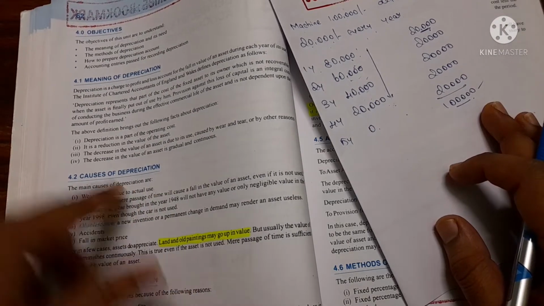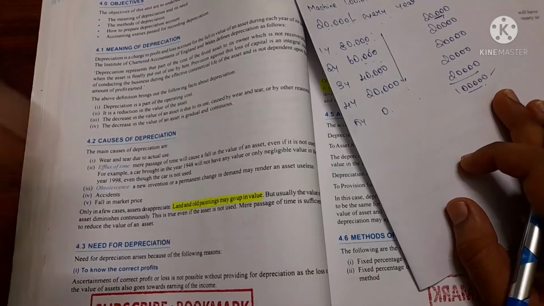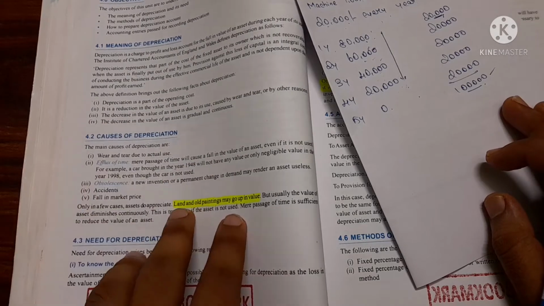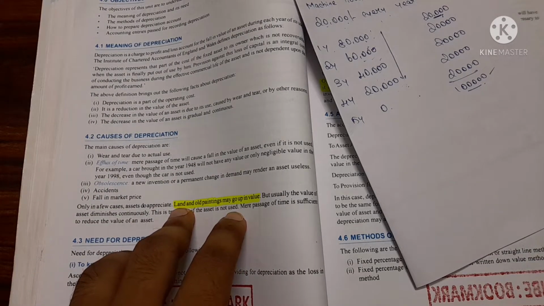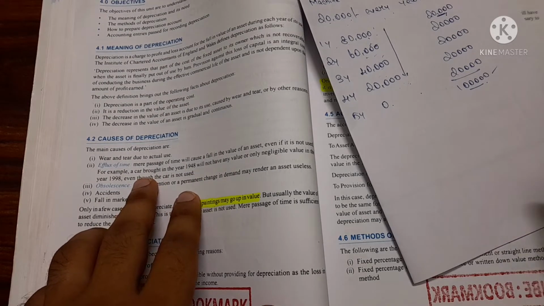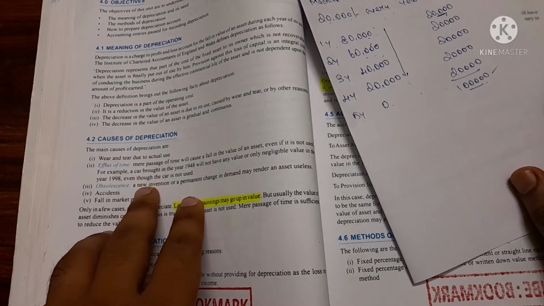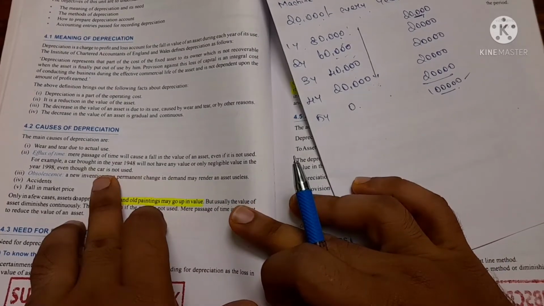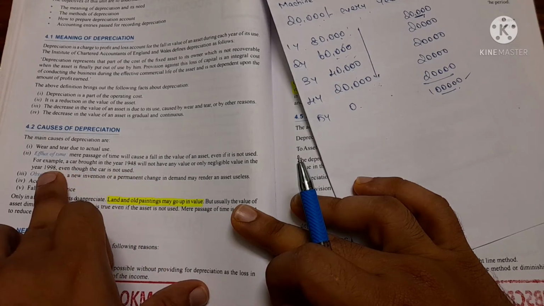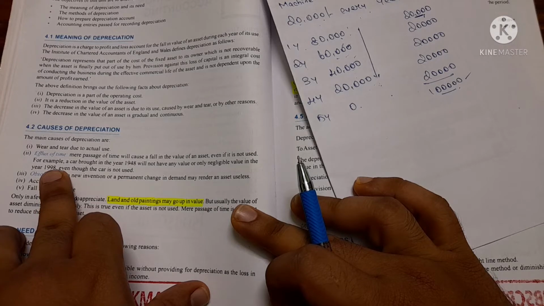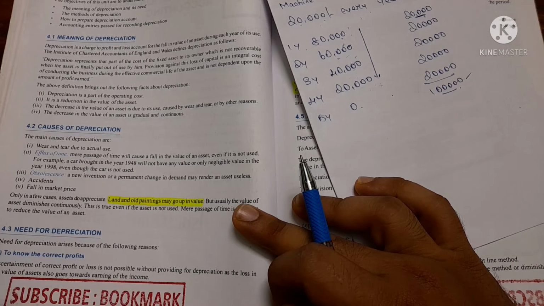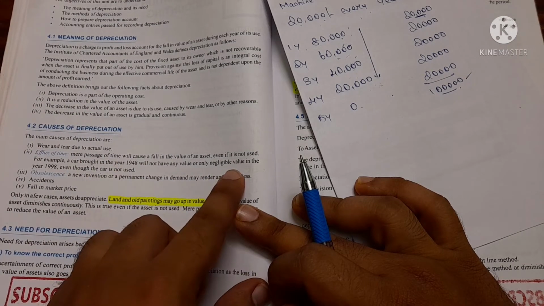Okay, what are the causes of depreciation? Everyone knows wear and tear is a main reason for depreciation. What are some other reasons? Time. For example, in 1948 you bought a new car and you didn't use it; it's brand new, not even used. Again in 1998 you are planning to sell it. What is the value of the car? There will not be any value, or only a negligible value.